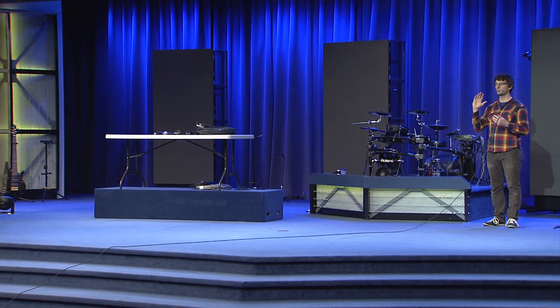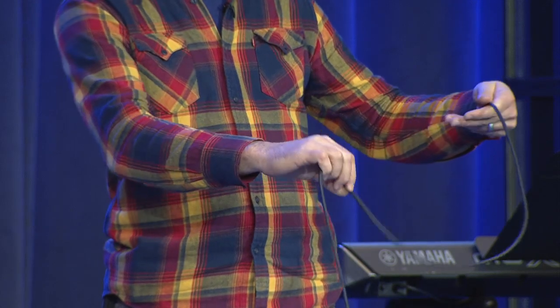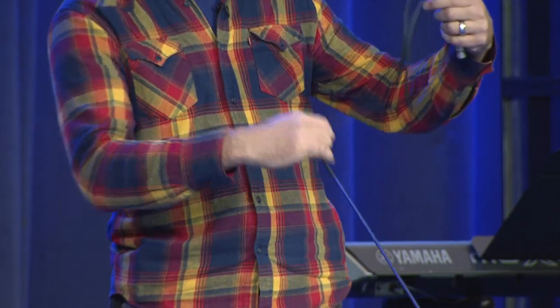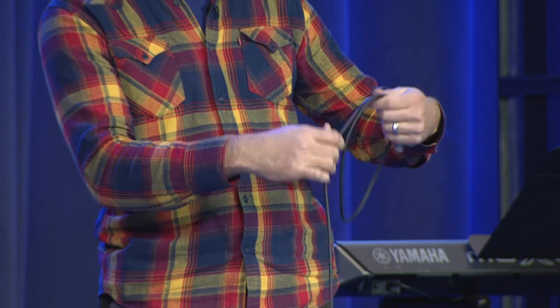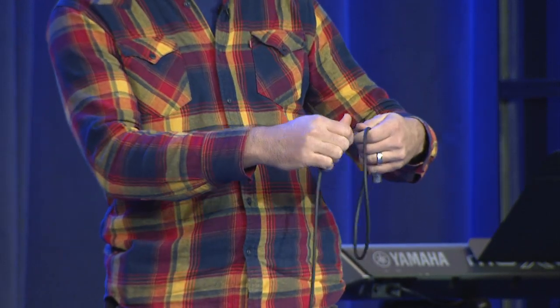So the correct way to wrap a cable is called over-under wrapping. Basically, one loop goes over, one loop goes under, and you keep on alternating. So the over loop is just a regular loop. You just literally take the cable and make just a regular loop any way you want to do that, as long as you're achieving just a circular loop.